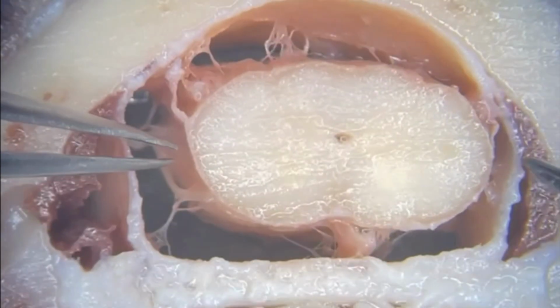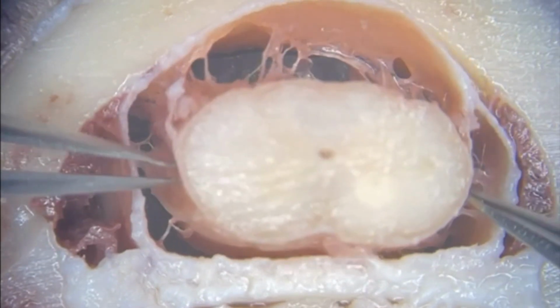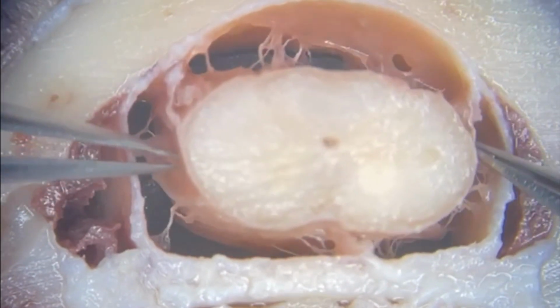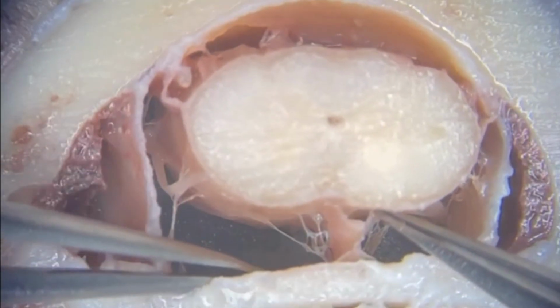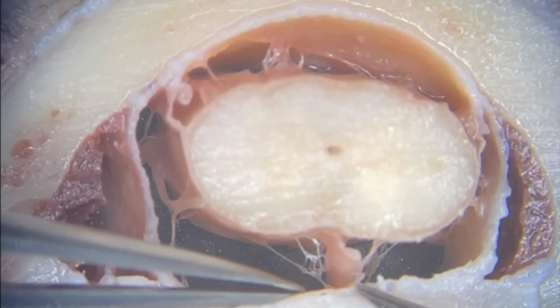In the video, you can clearly identify the function of these two dorsolateral attachments as a suspensory mechanism of the spinal cord.